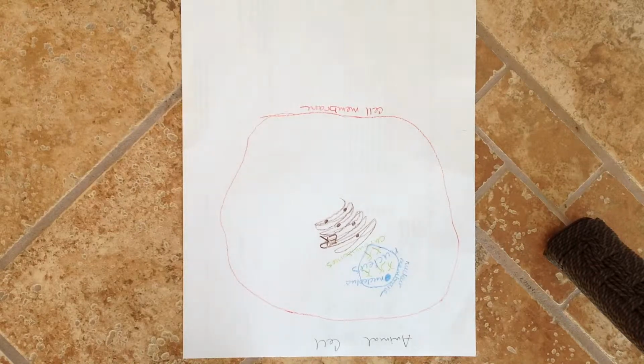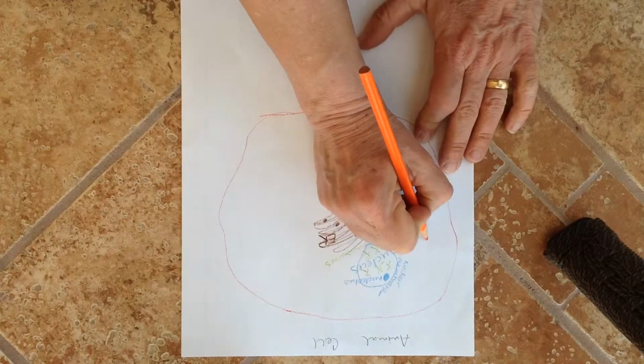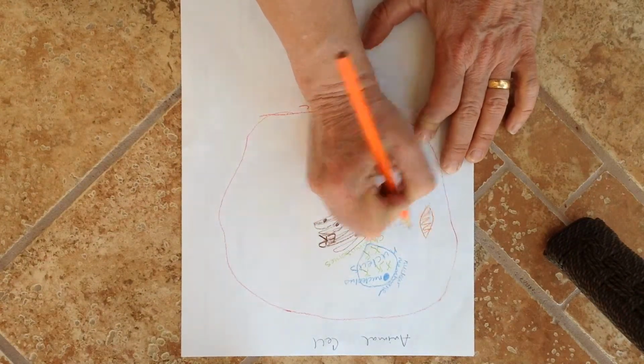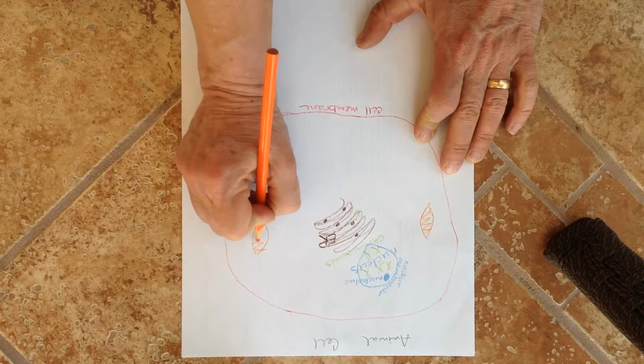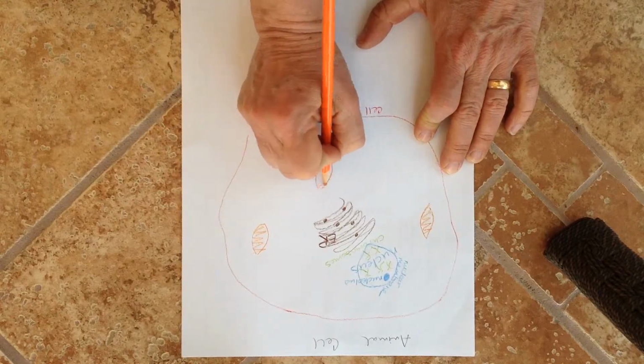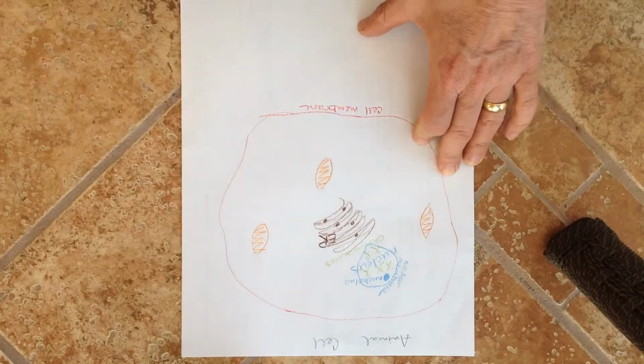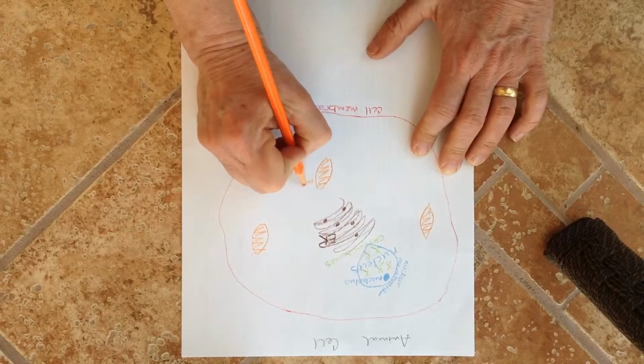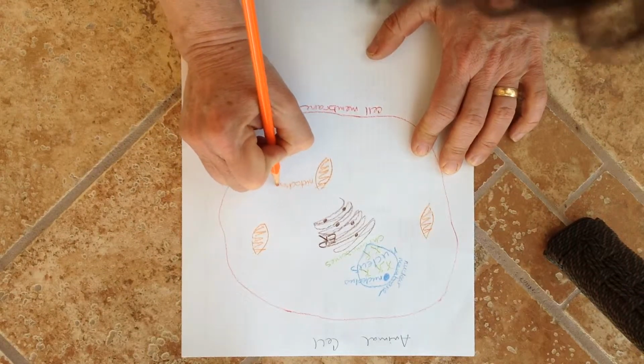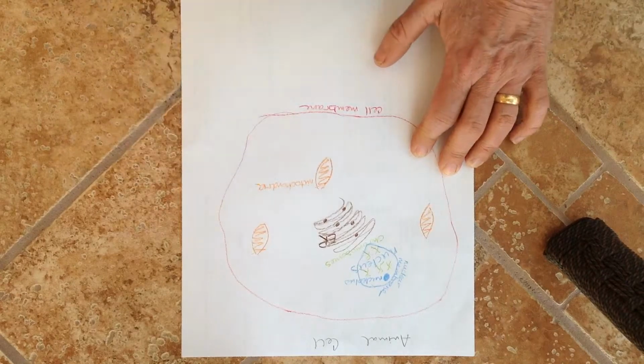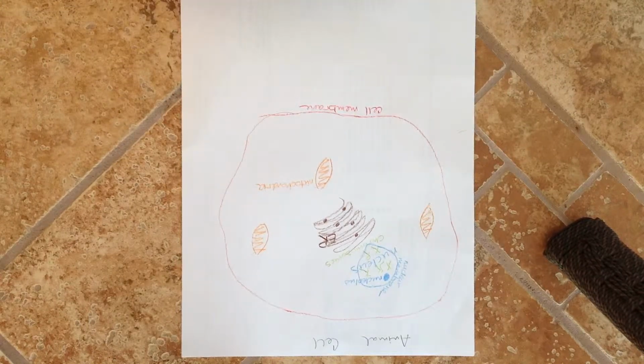Okay, then let's go ahead and, for my orange, put a couple of mitochondria in. You can put as many as you want. Mitochondria. Remember, their function is to convert energy in food to energy that the cell can use.